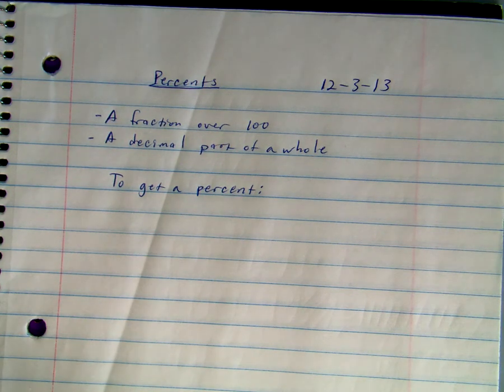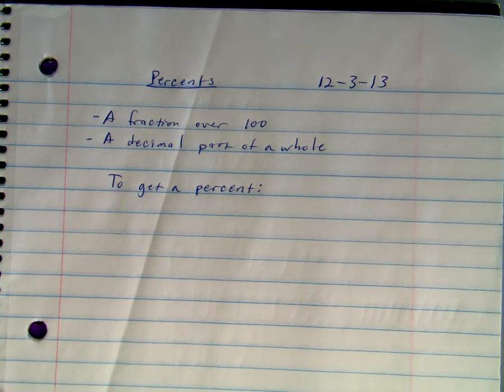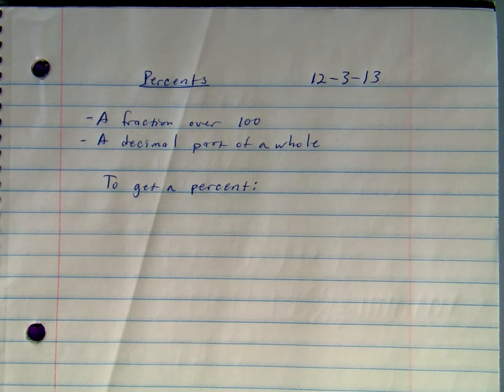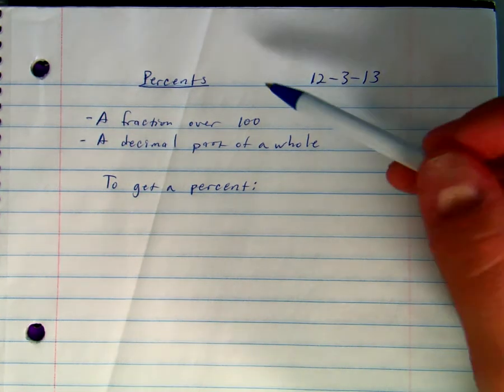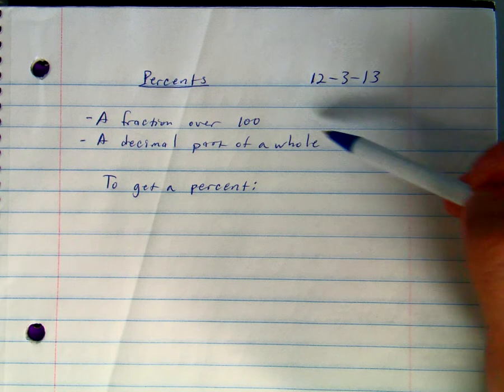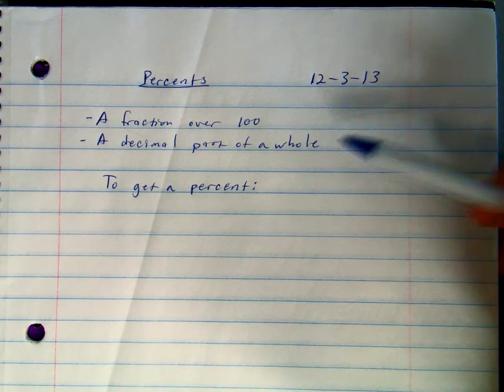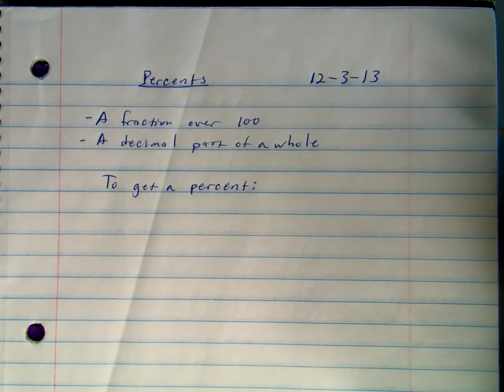Alright class, today's topic is percents. It's a pretty simple concept, but I will show you how to figure this out. Percents can either be a fraction over 100 or a decimal part of a whole. I realize that's a little unclear, so I'll just take you through the process of how to get a percent.